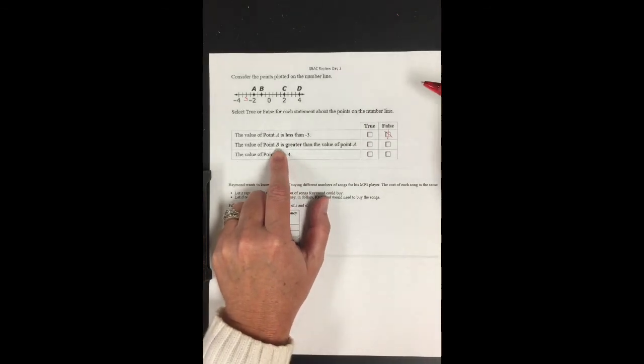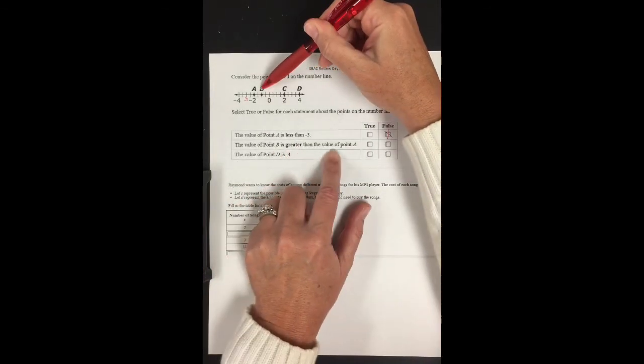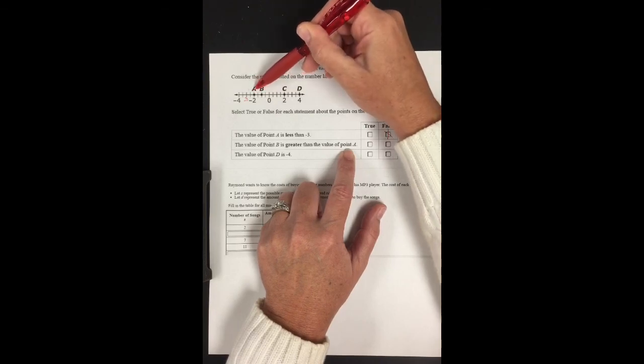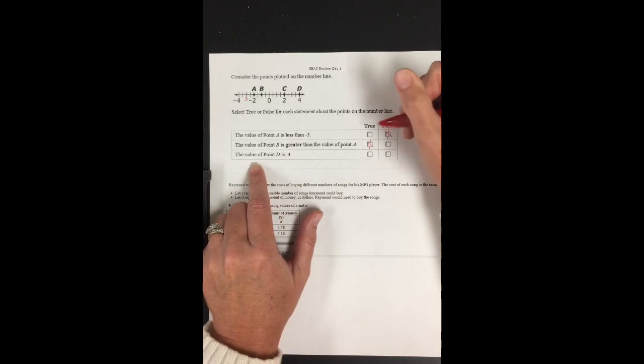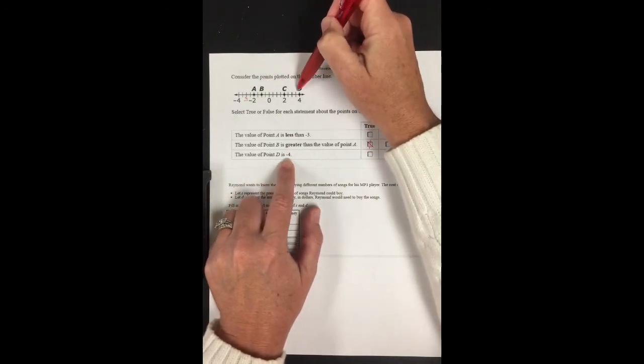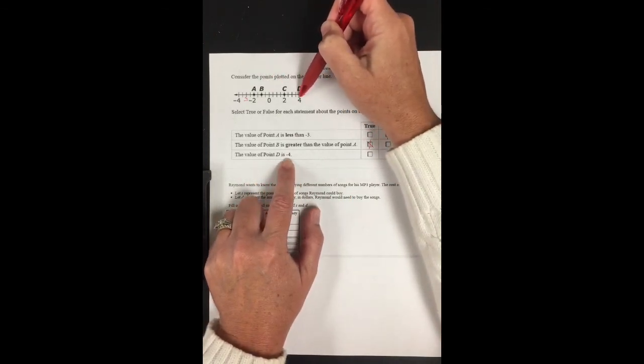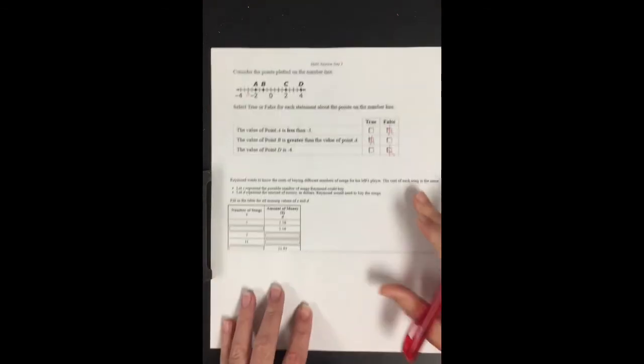The value of point B is greater than the value of point A. So from A to B, we move to the right, so that means B is bigger, so this is true. The value of point D is -4. Clearly this is not a -4, this is a +4, this is false.